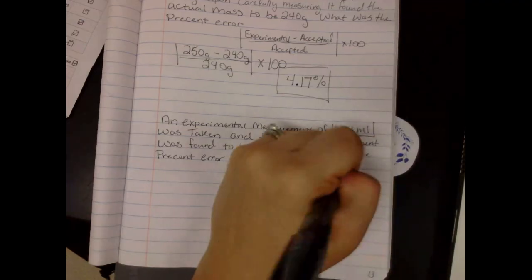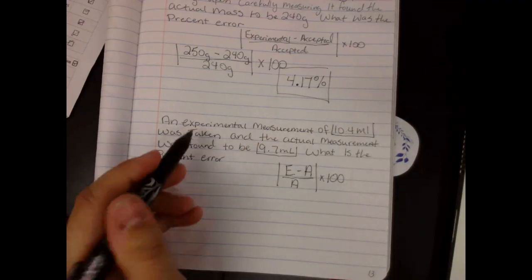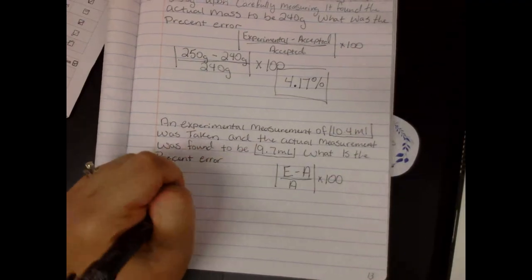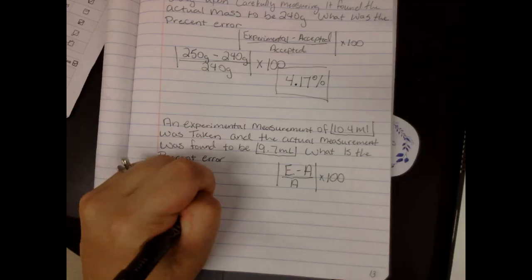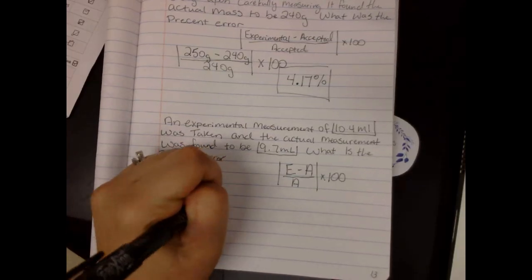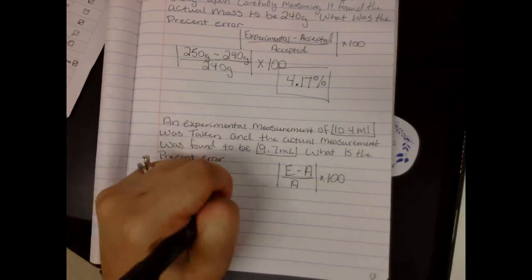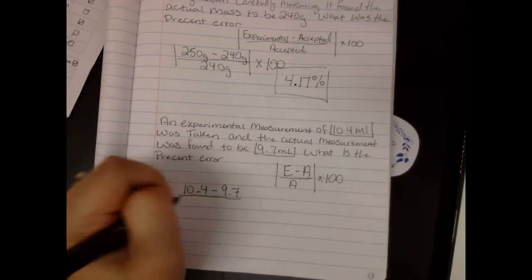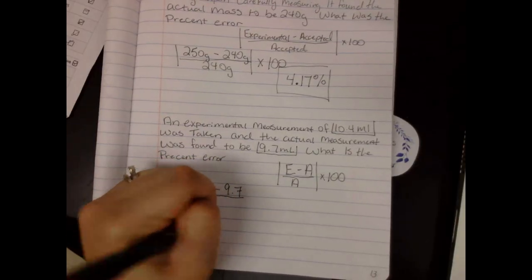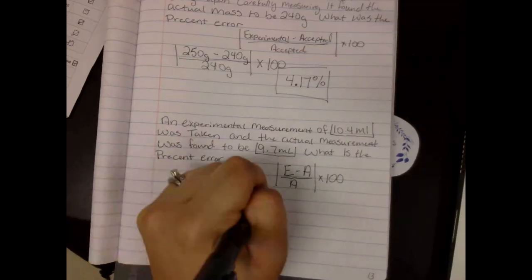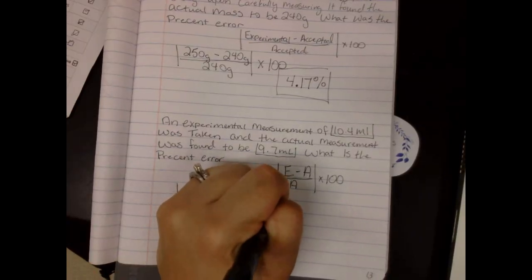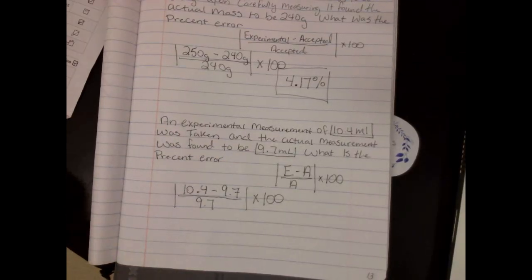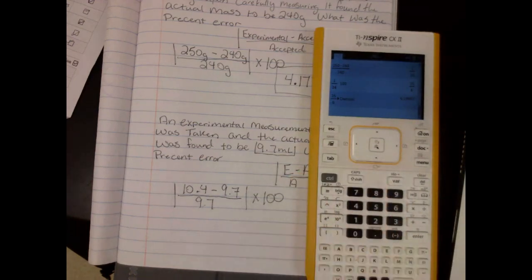And I'm going to plug in my two values. My experimental measurement was 10.4 minus my actual measurement, which is 9.7, all over my actual, times 100.